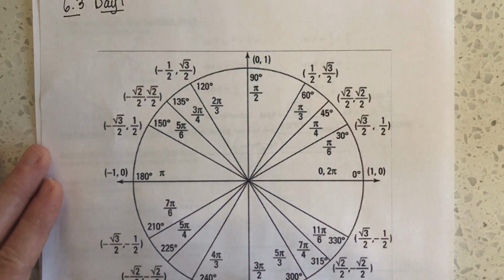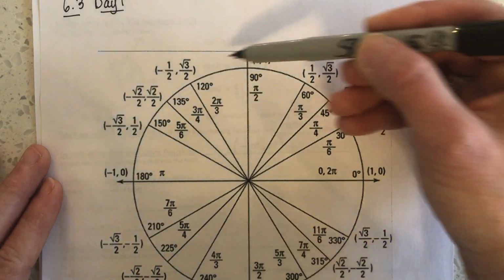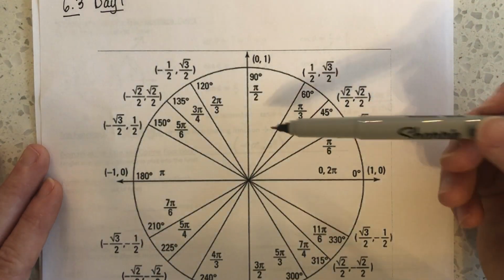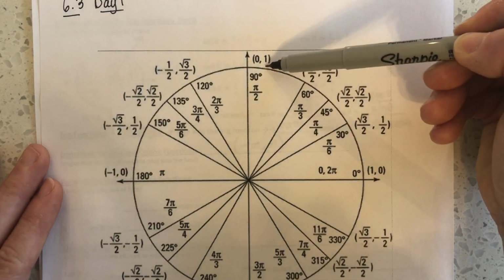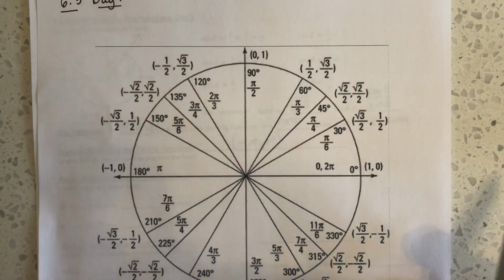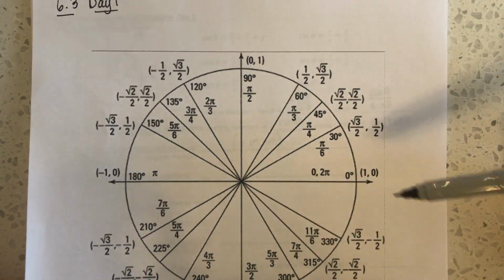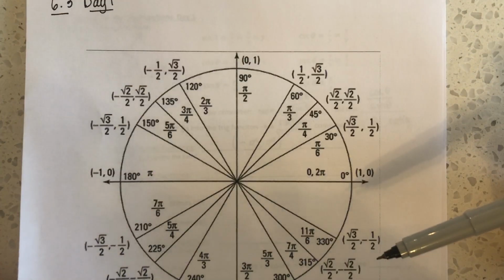All of the y coordinates that represent all the sines of these angles also fall in between -1 and 1. So that means that all of the ratios for any angle, as far as sine and cosine are concerned, are going to be some ratio in between -1 and 1.